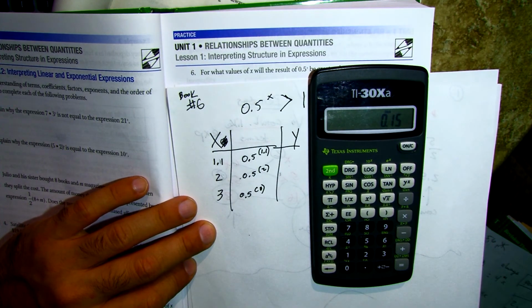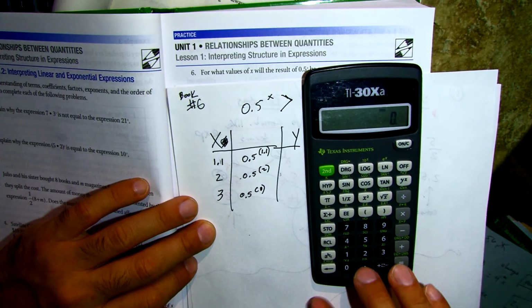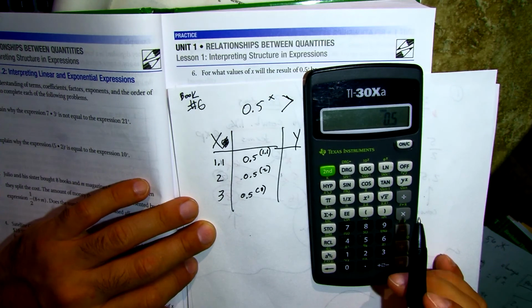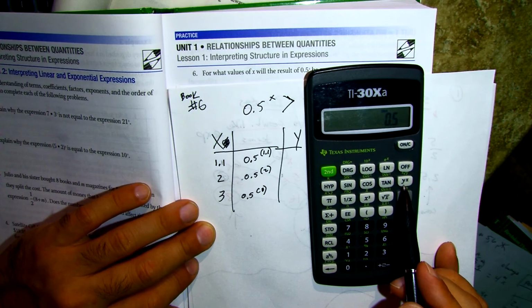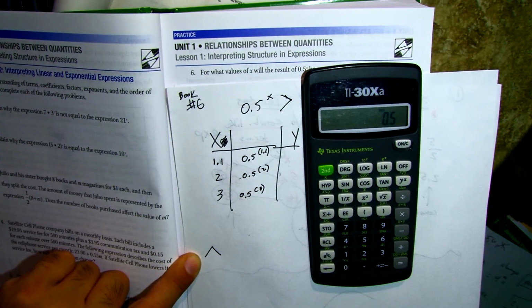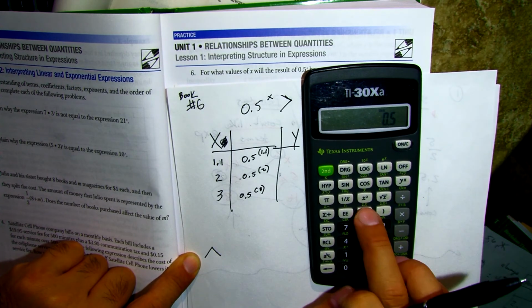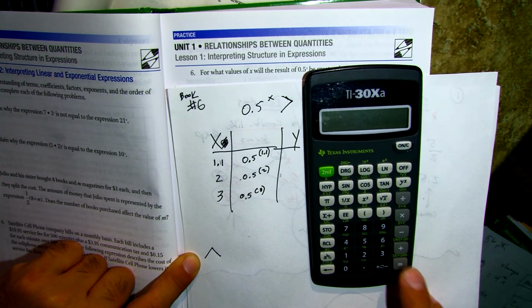Okay. Now, just in our last minute or so here, I'm going to do this real quick. So we get 0.5 raised to the second, and we get 0.25. Then we do the same thing, 0.5 raised to the third, and that equals 0.125. So what is happening to these numbers? If you get confused, just think of it as money. So 46 cents, and then 25 cents, and then 12 cents. So look what happens.